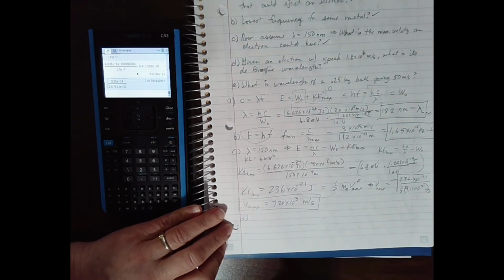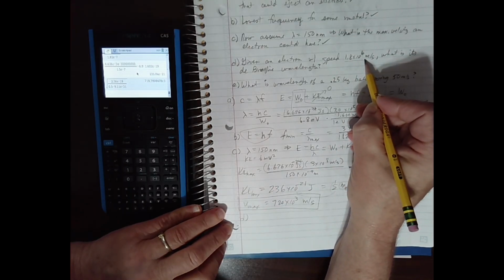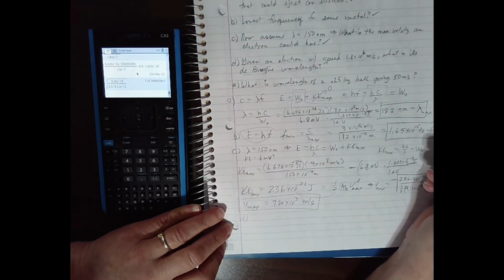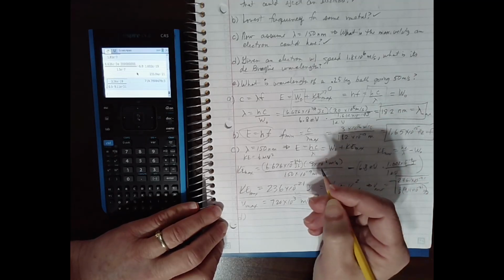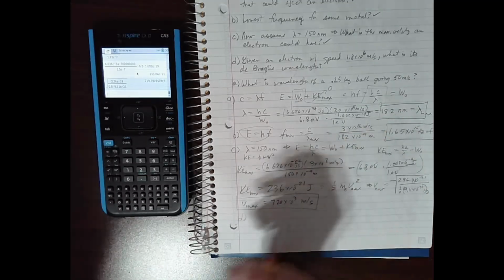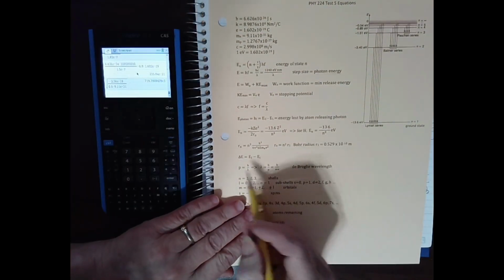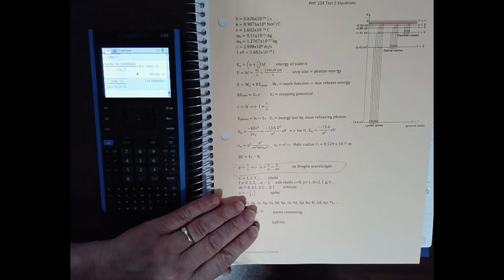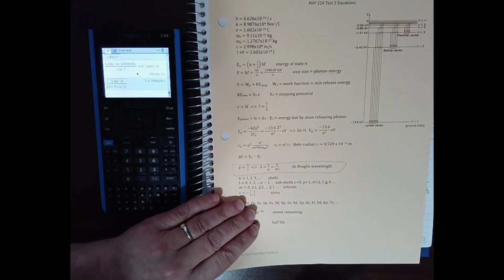Part D, given an electron with a speed of 1.8 times 10 to the 6 meters per second, what is this de Broglie wavelength? All right, so the de Broglie wavelength, maybe we need to go even further down on our sheet. Okay, so some of it is down here. So here's our de Broglie wavelength on our equation sheet. That probably should be up here. Anyway, it's a little bit different idea.